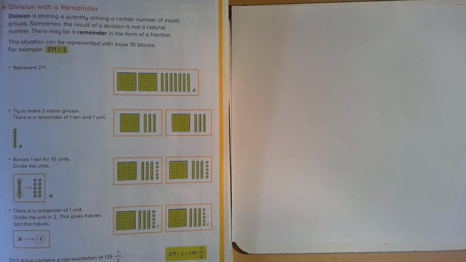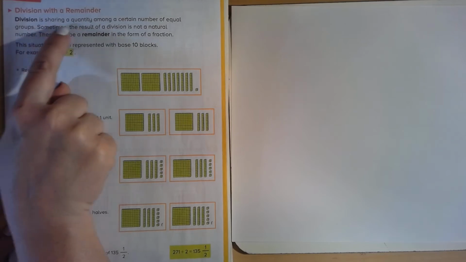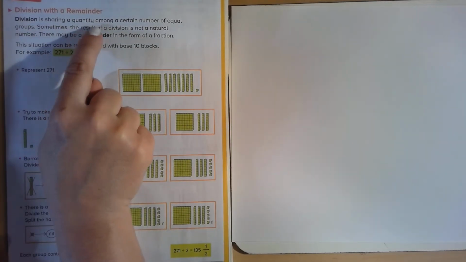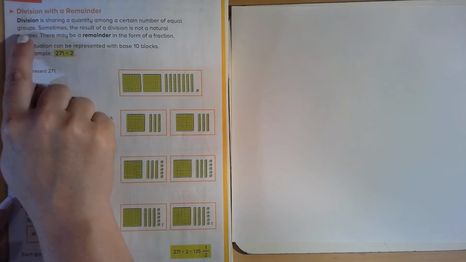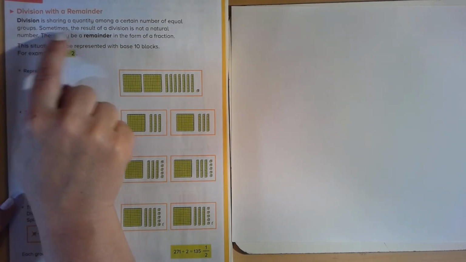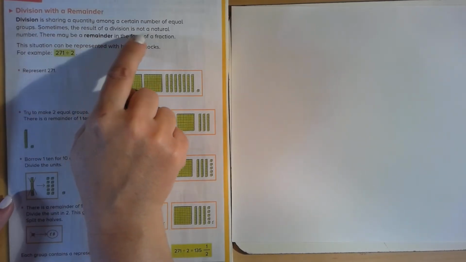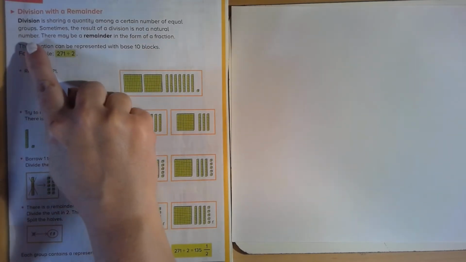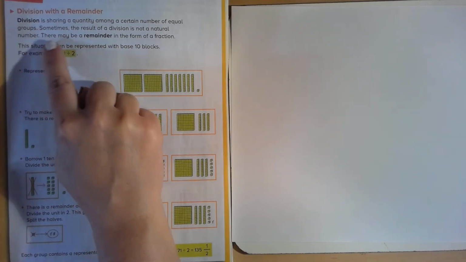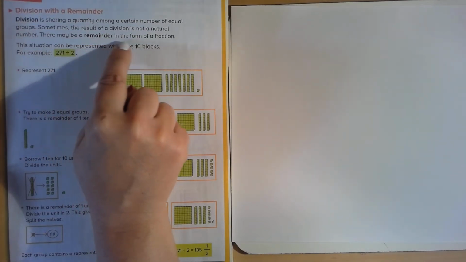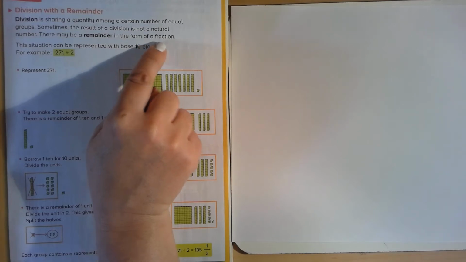So what is division? Remember that division is when you take a number and you divide it into groups. You put it into smaller groups and then you find out how many numbers are in each group. So division is sharing a quantity, which means like a number, among a certain number of equal groups. Sometimes the result of a division is not a natural number, meaning it just doesn't fit perfectly or evenly into the groups. There may be a remainder in the form of a fraction.